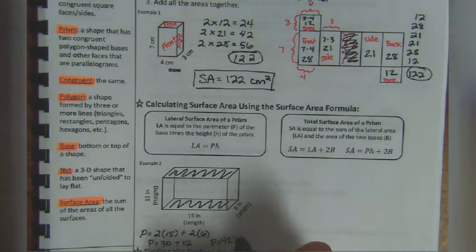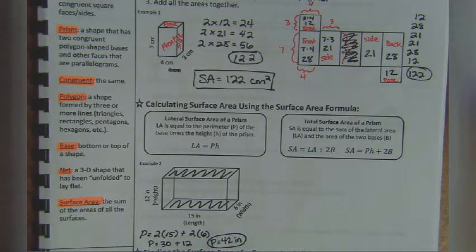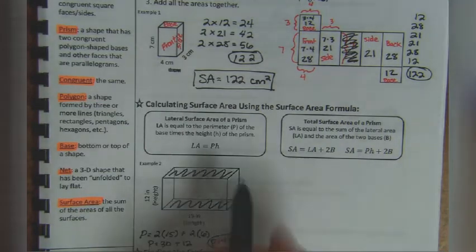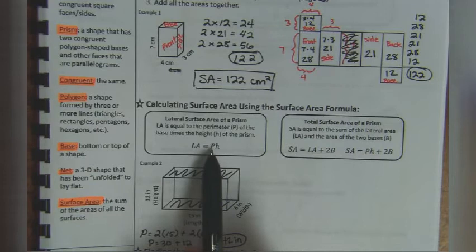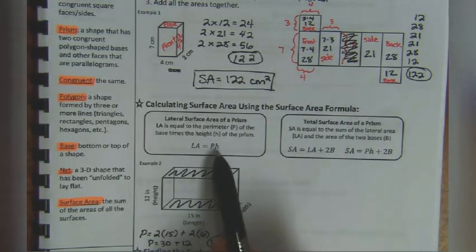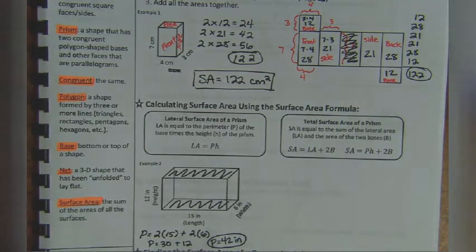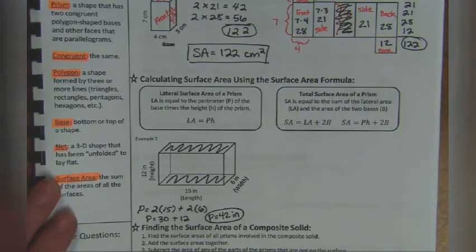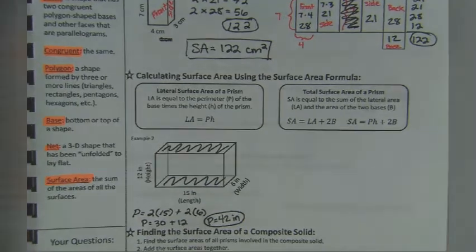Okay, so I'm going to need to use this to help me find my lateral area. Okay, so my lateral area is my perimeter, which I just found, times the height of the prism. I'm going to scoot this up a little bit. I'm going to zoom in too.